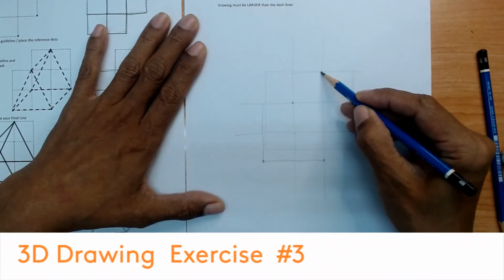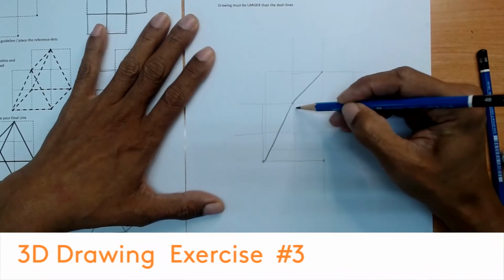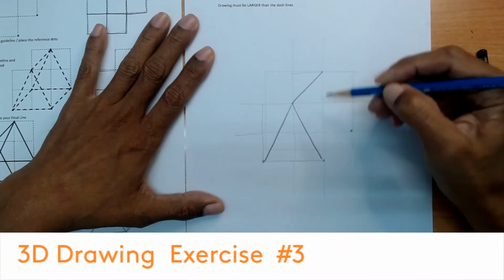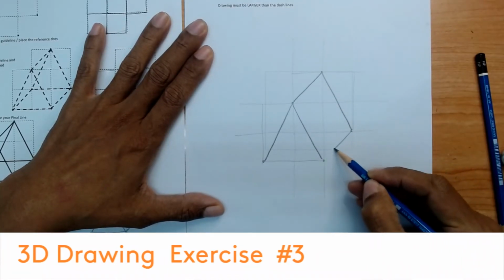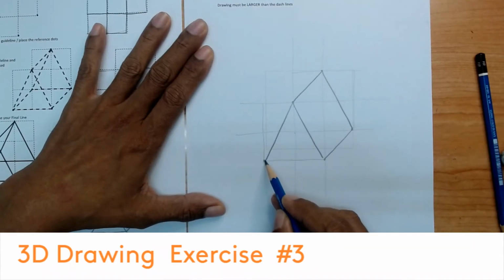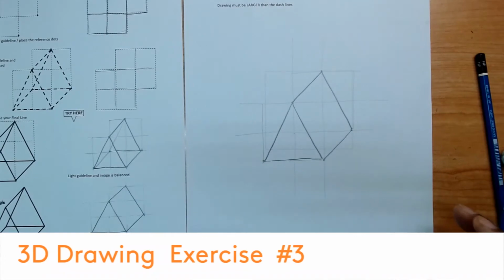Then we'll use this one. 1, 2, 3, straight line like so, and boom. So we have our 3D triangle shape. So what do you think we can do with this?